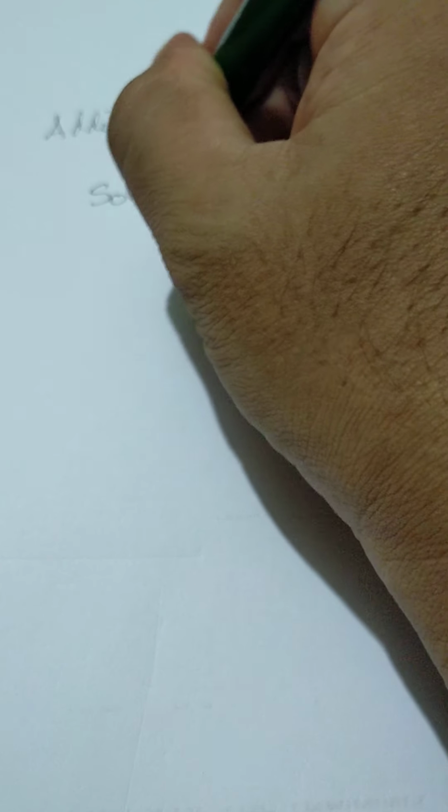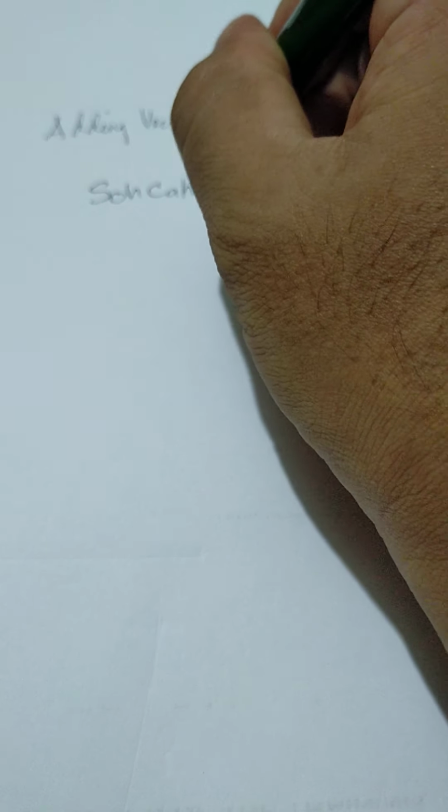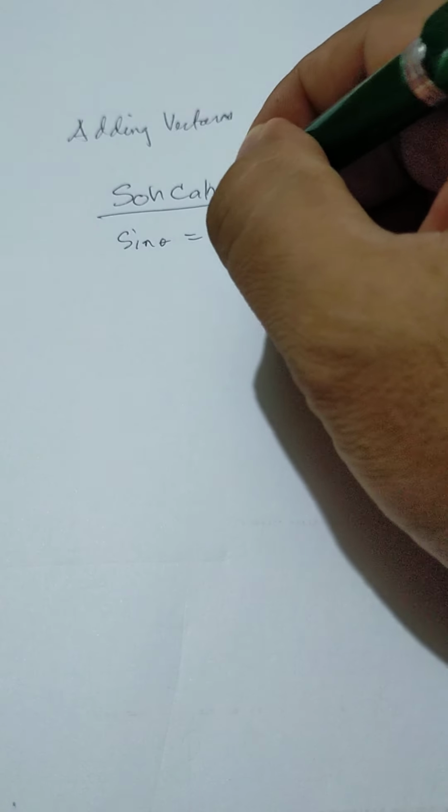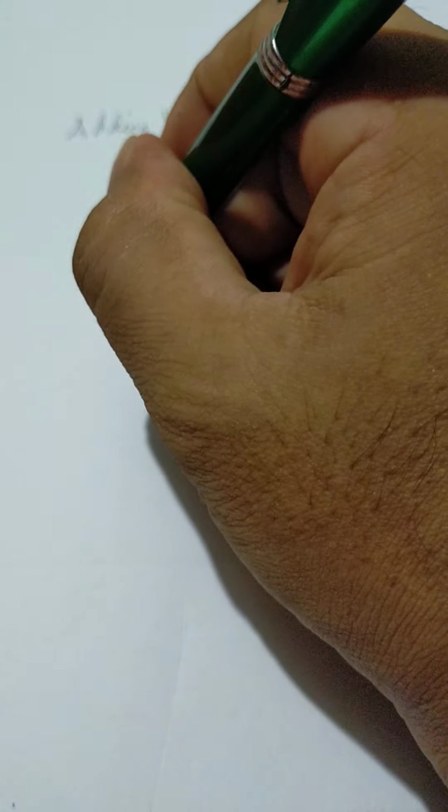The basic of the trigonometric functions is SOHCAHTOA. So always remember this. Sine theta is equal to opposite over the hypotenuse.